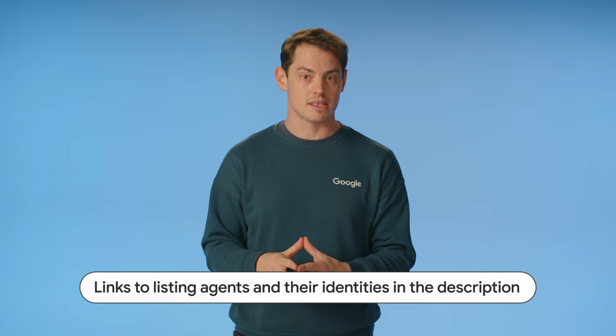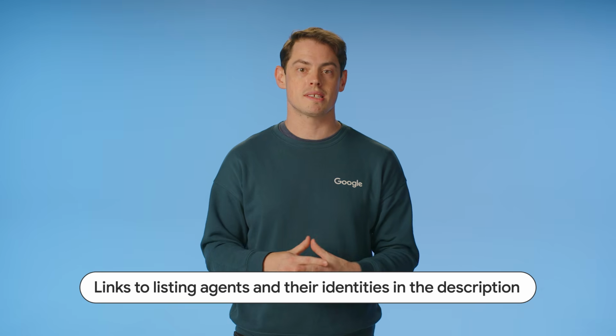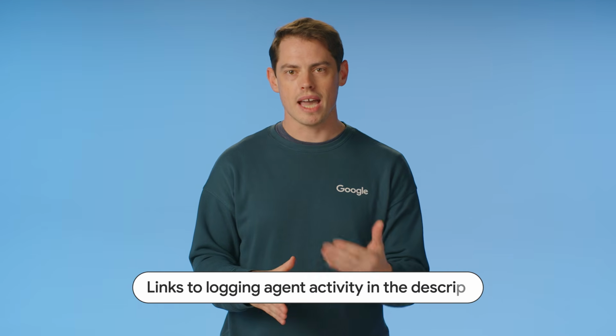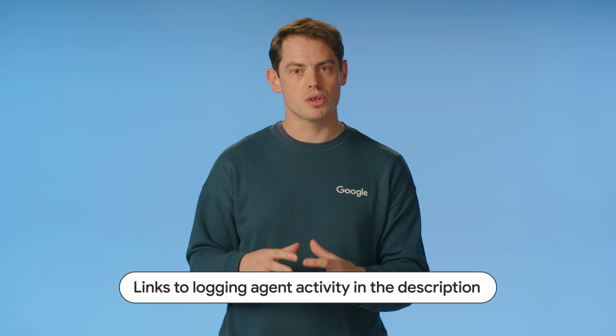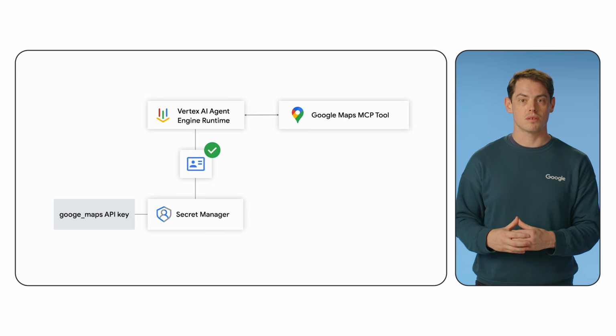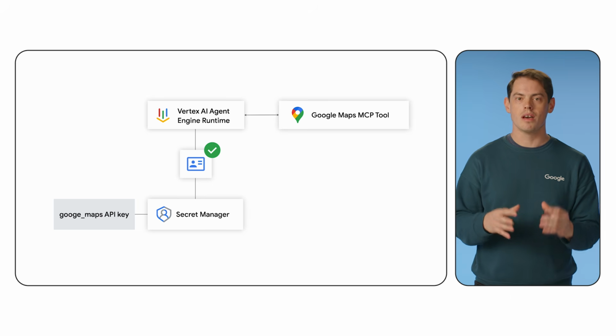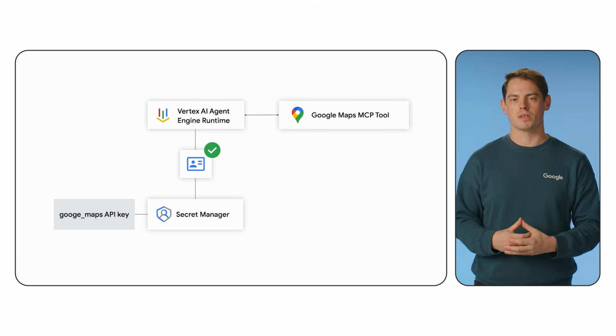To see what your agent has access to, administrators can list agents and their identities in the Vertex AI Agent Engine console or via the REST API. Agent identity is also used to log activities across Google Cloud services. When the agent acts on its own authority, like fetching the API key, the logs only show the agent's identity. By combining agent identity for strong authentication with Secret Manager for credential handling, we move from insecure shared keys to a production-grade least privilege security model.